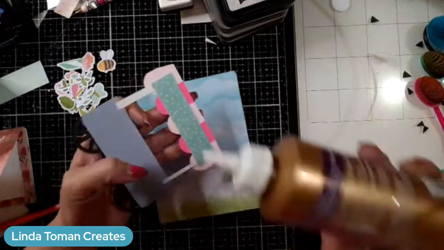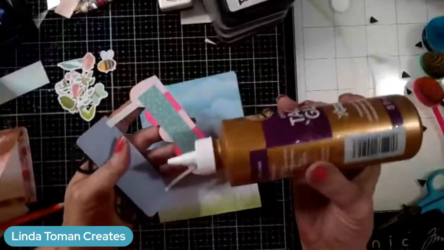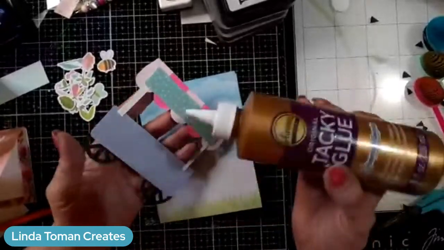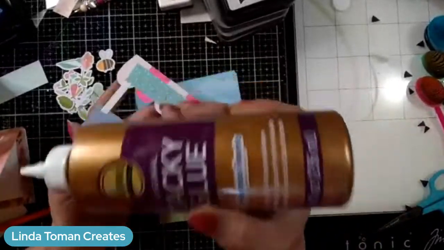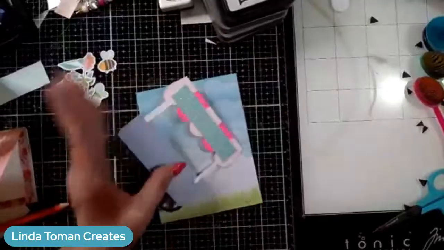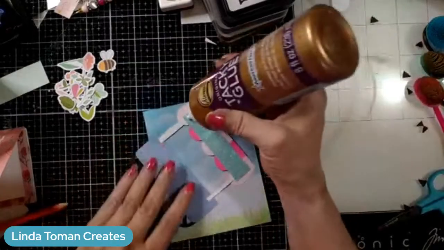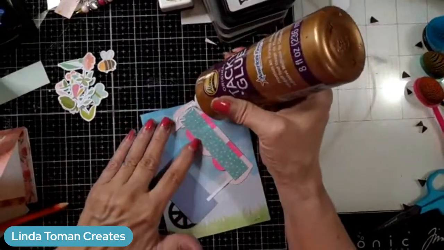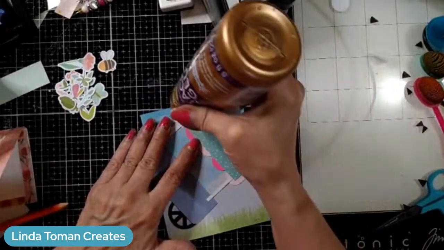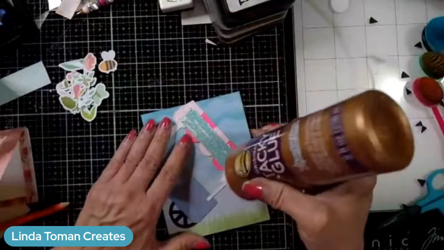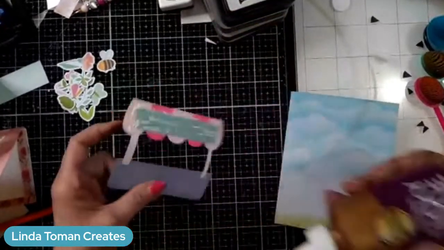And my preference in glue is art glitter glue and then pH natural. But right now, this is what I have. This is what I can afford. And this is what I'm using. So, don't do it on top of your card.